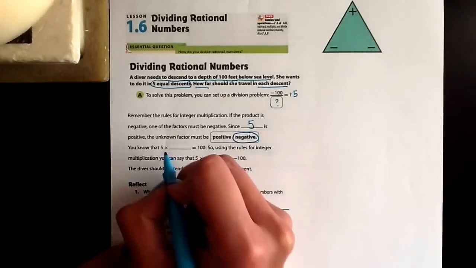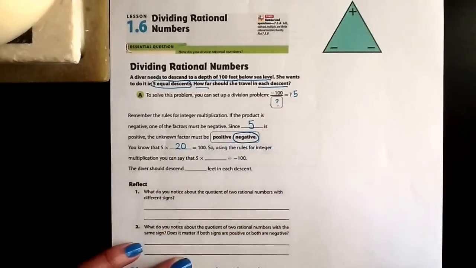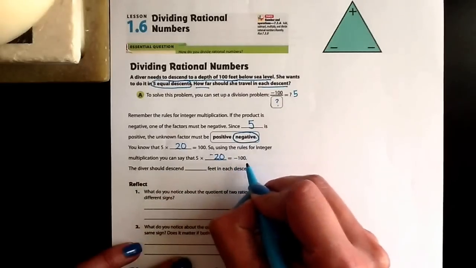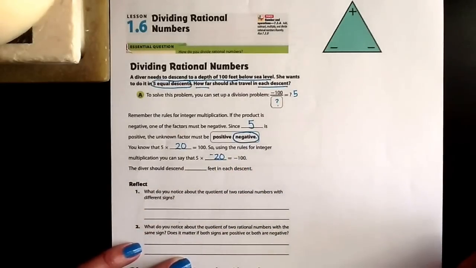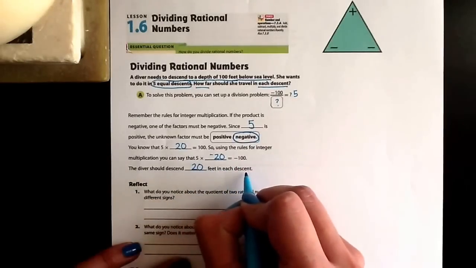You know that a positive 5 times 20 equals a positive 100. So using the rules for integer multiplication, you can say that 5 times a negative 20 would give us that negative 100. So that means that the diver should descend 20 feet in each descent.